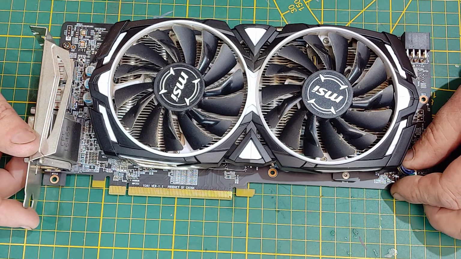Yes, I could do with replacing it, but I can't afford to, because video cards are extremely expensive at the moment. So what I'm going to do is give it a clean, because it will help its performance. If we can keep the GPUs cool, it certainly will help that performance.